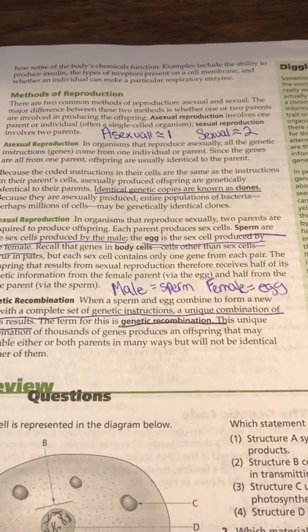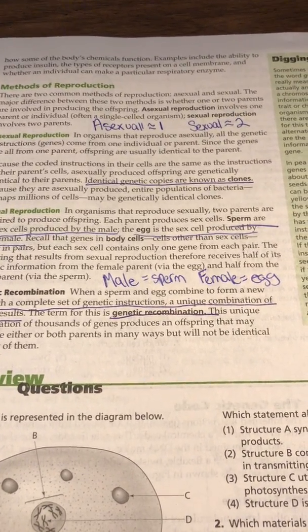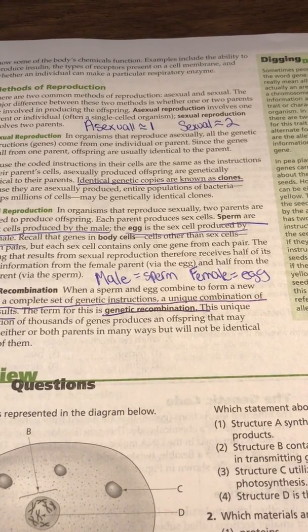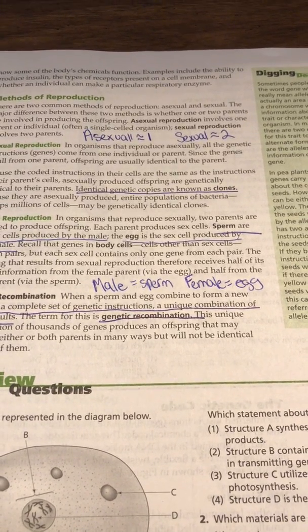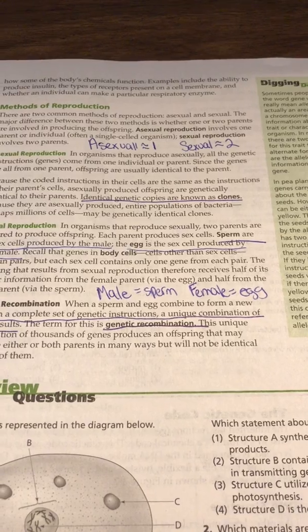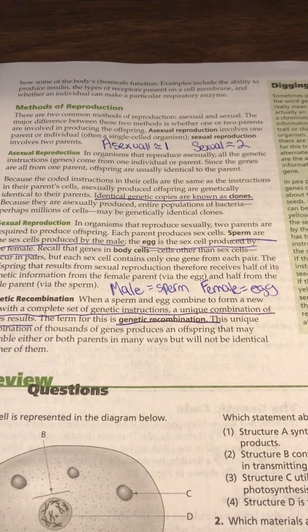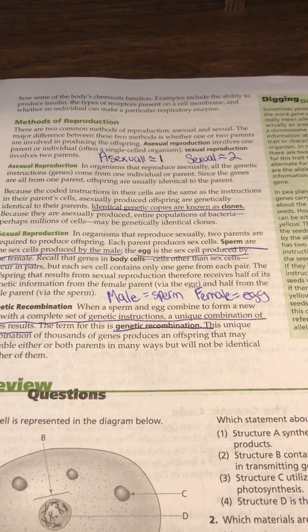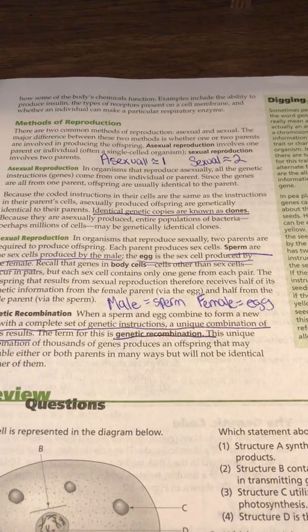Recall that genes in body cells, cells other than sex cells, occur in pairs, but each sex cell contains only one gene from each pair. The offspring that results from sexual reproduction therefore receives half of its genetic information from the female parent via the egg, and half from the male parent via the sperm.